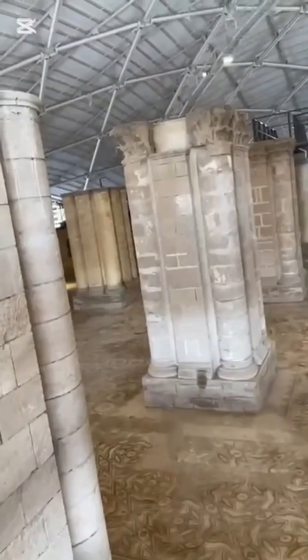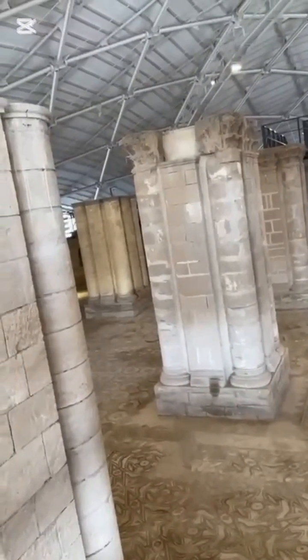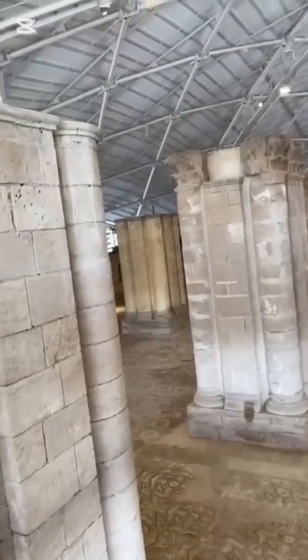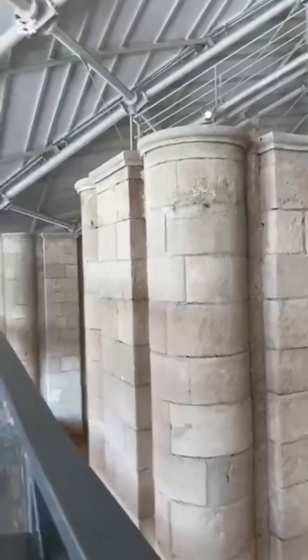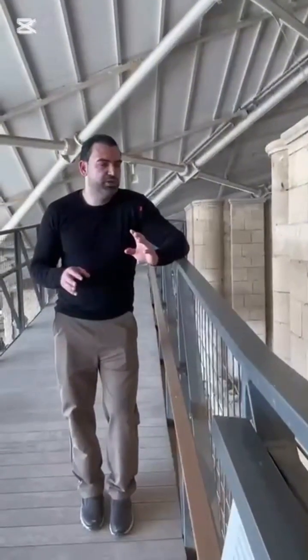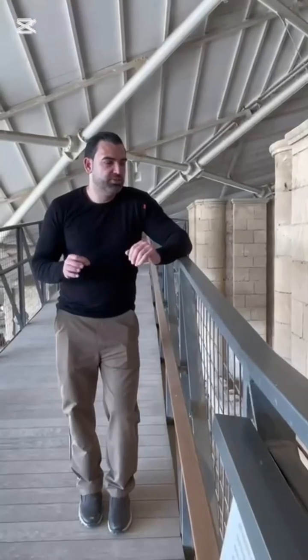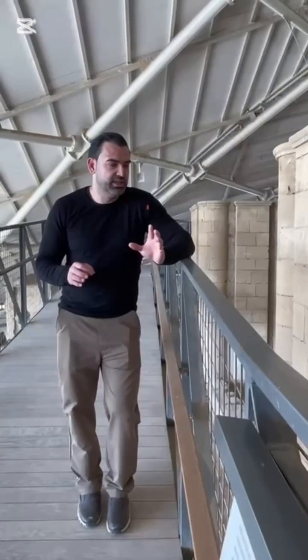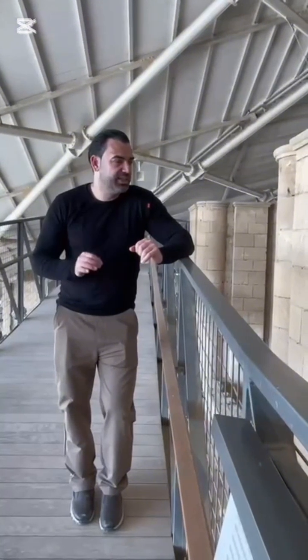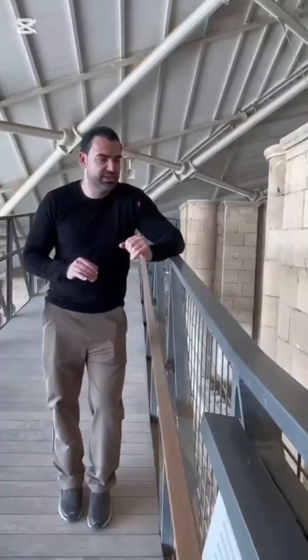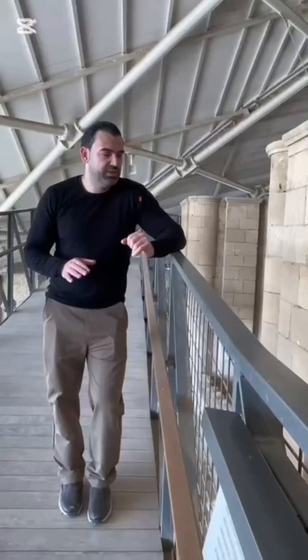For documentation, we are starting to use laser scanning. Imagine that the machine is giving a million points by laser, and each point tells you exactly where it is, to register exactly where the place is. We scan the first time, and we scan again after 6 months, and after 1 year.